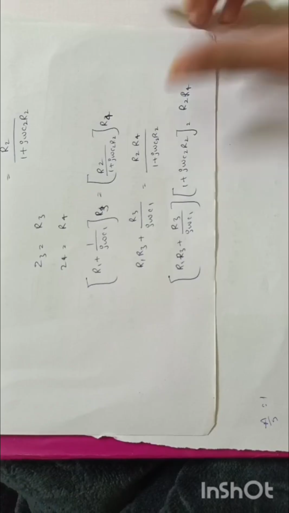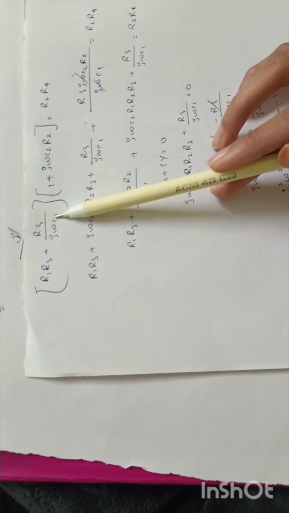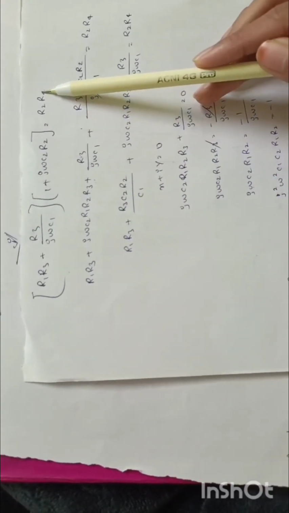Take this term to this side. So 1 plus j omega C2 R2 will multiply with this term equals R2 R4. Next, R1 R3 plus R3 by j omega C1 and 1 plus j omega C2 R2 equals R2 R4.